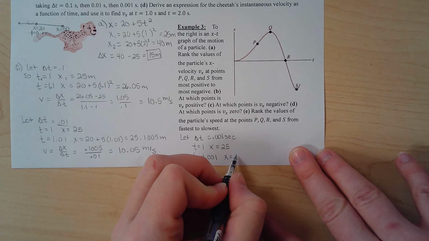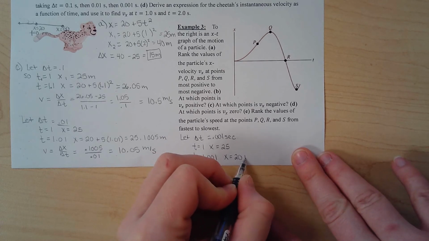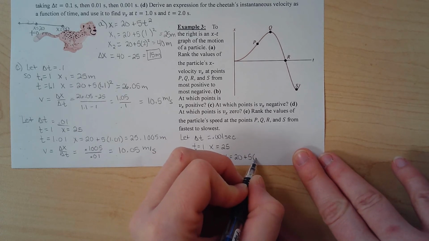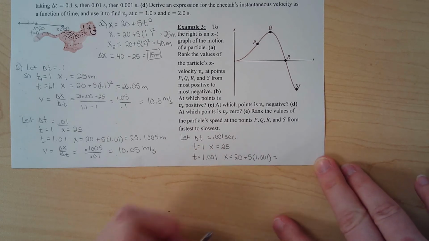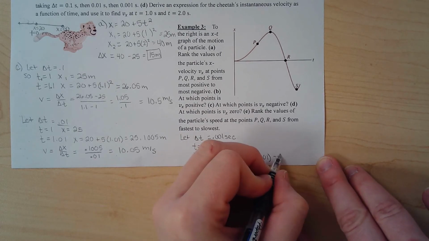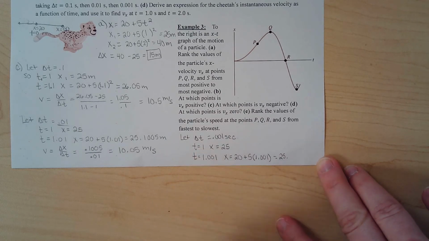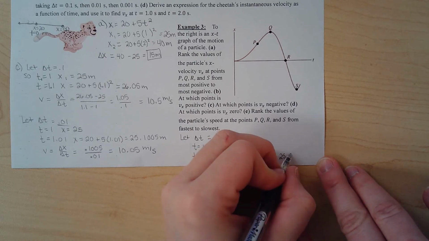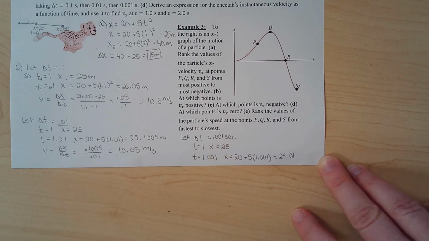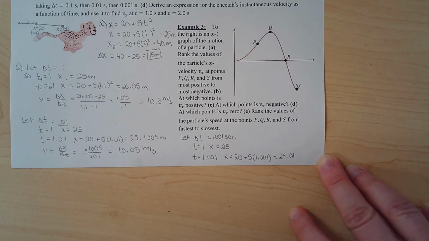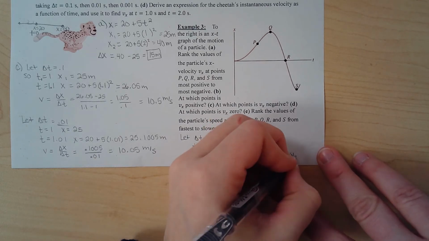X is going to equal our equation 20 plus 5 times 1.001. And I already did the calculations. That's 25.005, so 3 zeros and a 5.